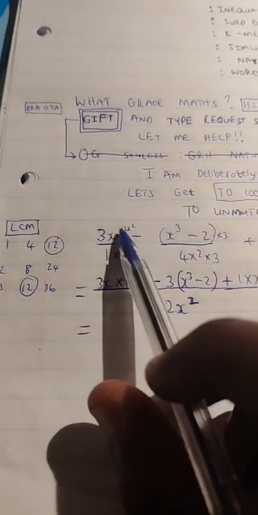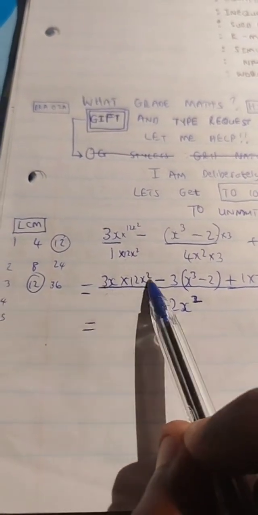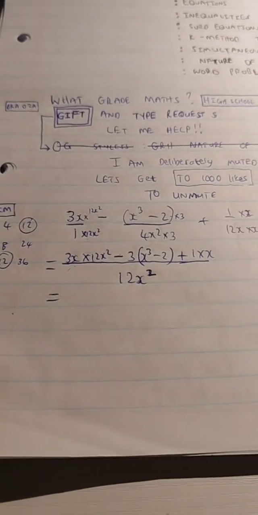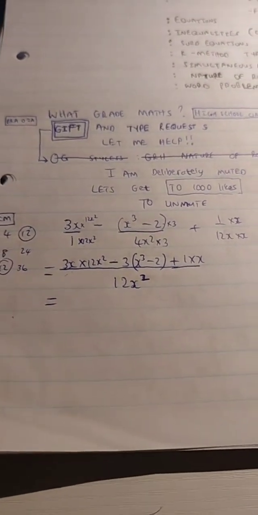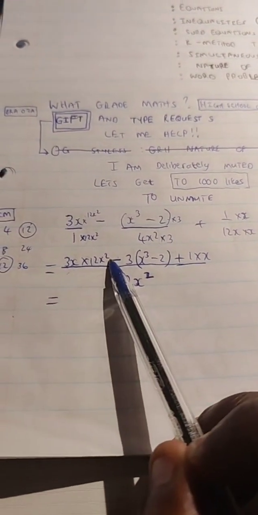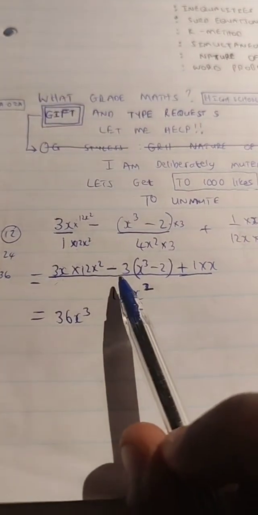So now I'm going to multiply out 3x times 12x squared. What is 3x times 12x squared? 36x cubed. Very good.